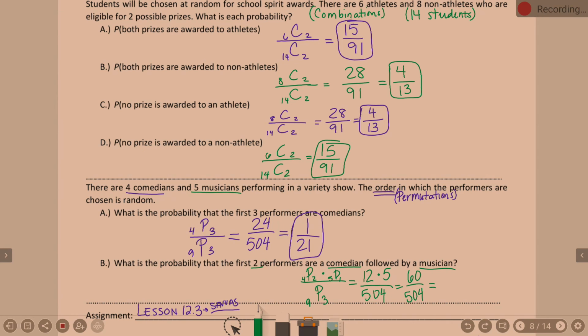And we at least divide by 4 there. Huh, we go bigger then. Okay. Reduces to be 5 over 42. Okay. Beware of that last type of problem.